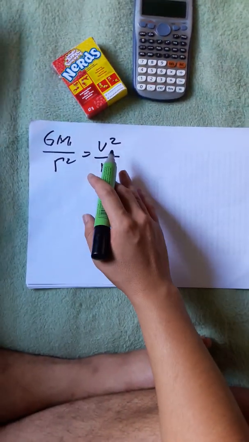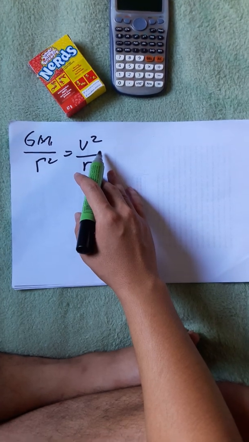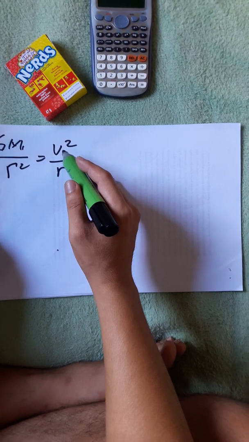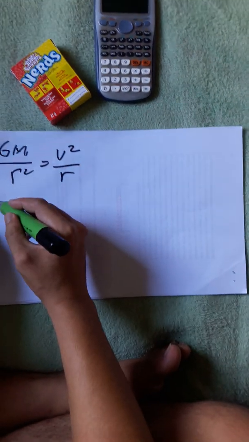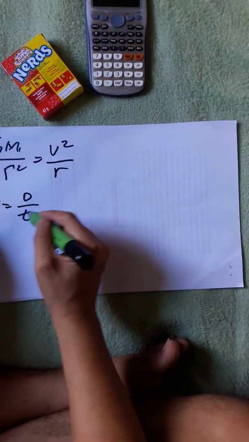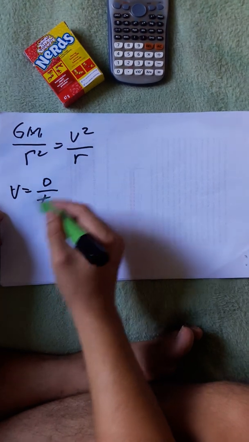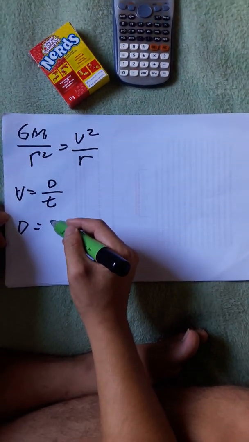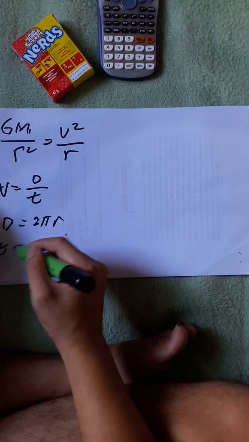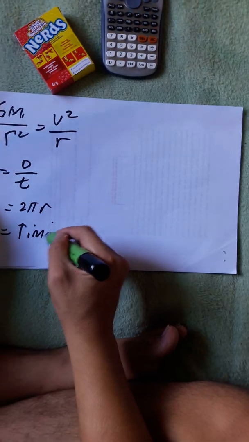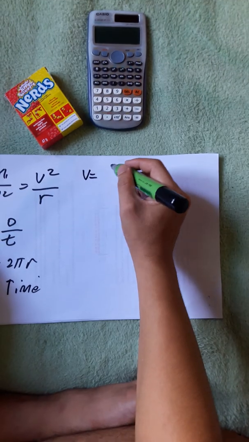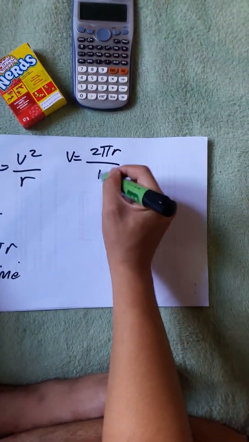So if we want to find out the distance of the geo-orbit, we must first find its velocity. So by rearranging the formula of the velocity, which is v is equal to d over t, where d is equal to the circumference of the orbit, which is 2 pi r, and t is the period or time. So we have v is equal to 2 pi r over t.